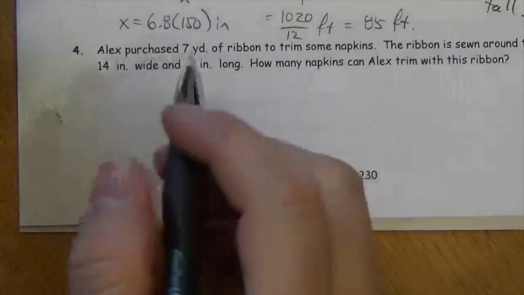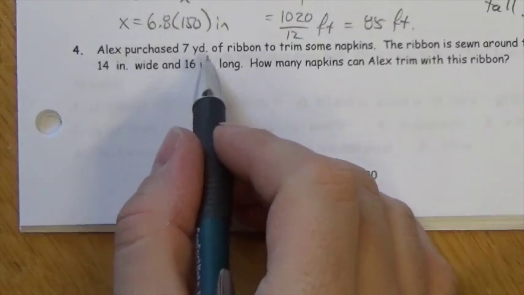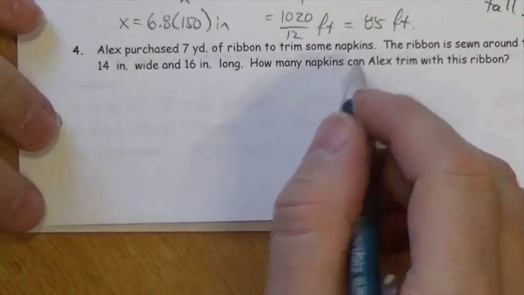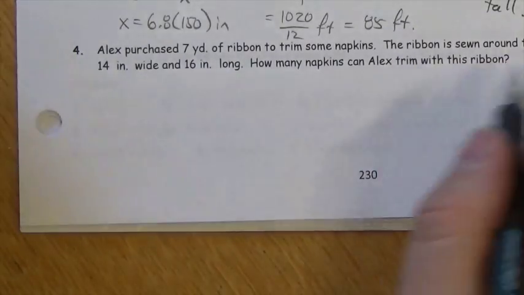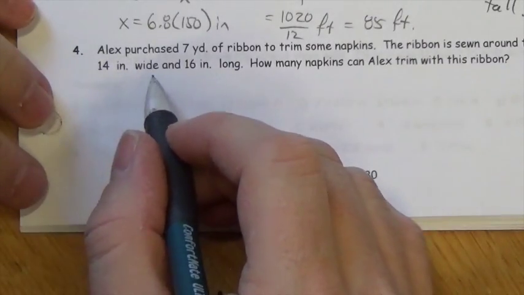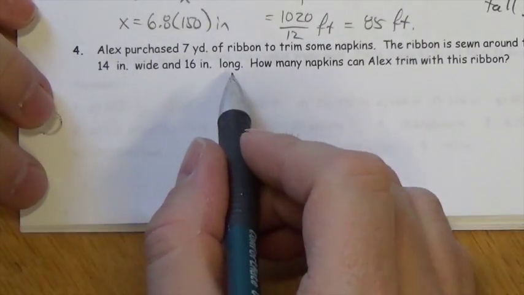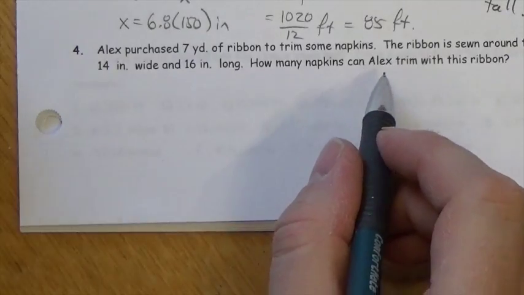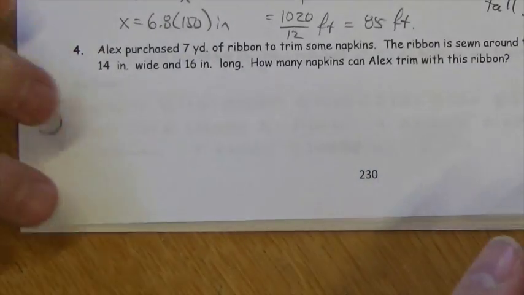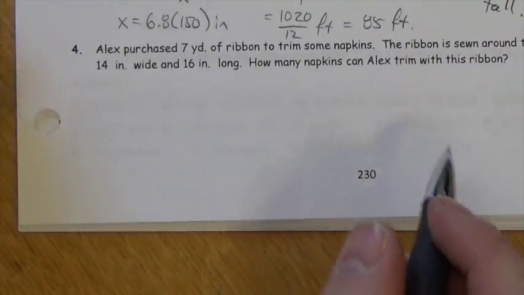All right, in this question we read that Alex purchased 7 yards of ribbon to trim some napkins. The ribbon is sewn around the napkin, which is 14 inches wide and 16 inches long. How many napkins can Alex trim with this ribbon? Okay, now you gotta be kind of careful with this.